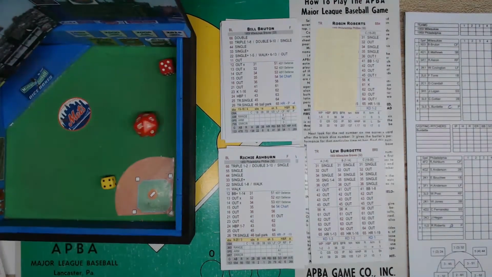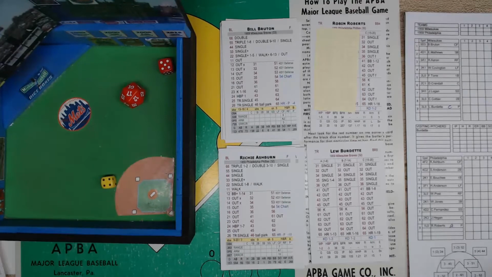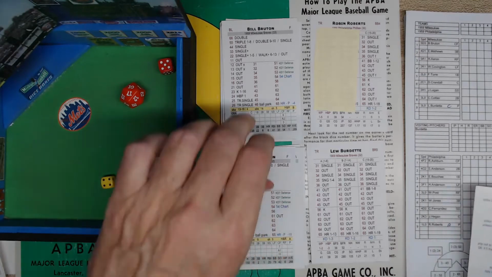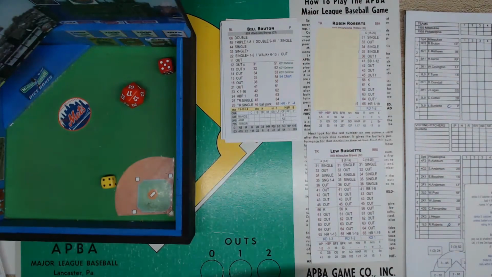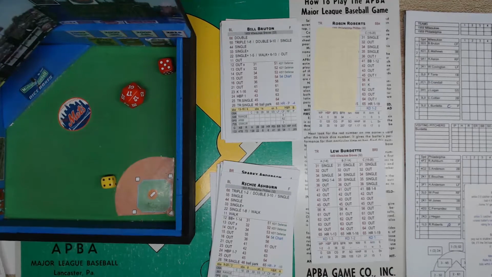Play ball. It's a 54 chart. And that's going to be, check the catcher. Catcher is Hegan. Oh, you know what? I do have Philadelphia printed out, so that's easy to do.